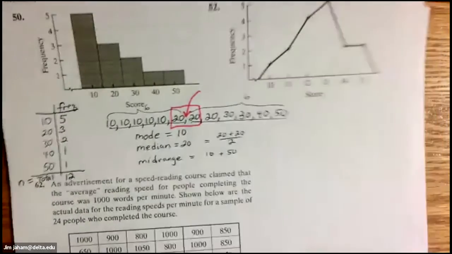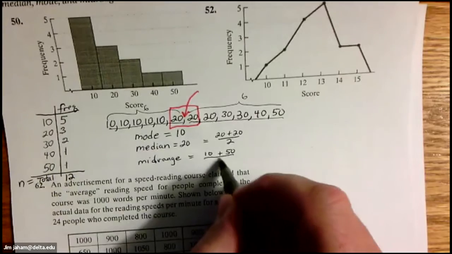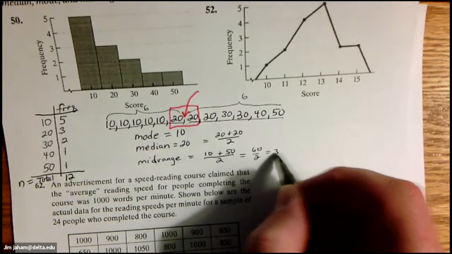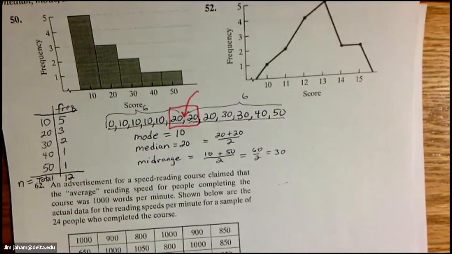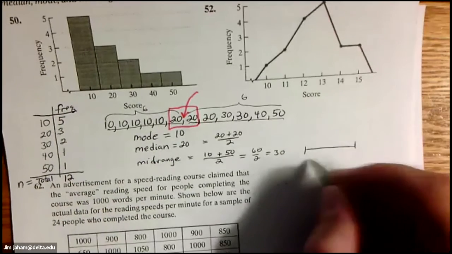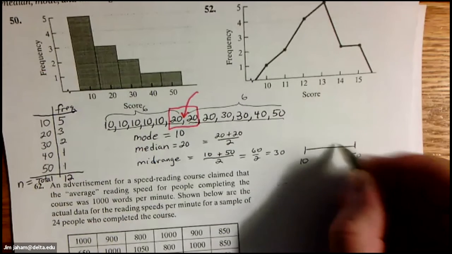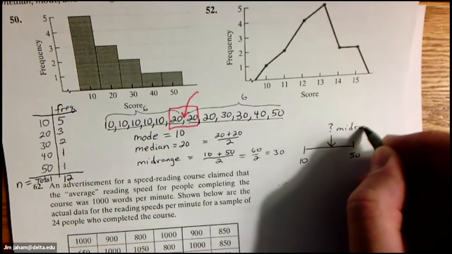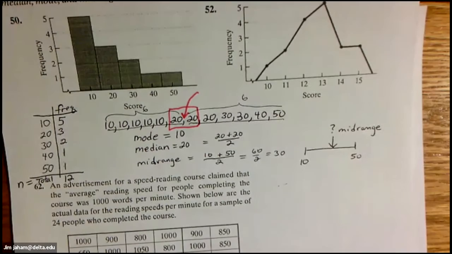And you ask yourself, what data value comes right between those two? 60 over 2, which is 30. So 30 is the mid-range. You can even draw a picture of this one. Here's 10, here's 50. What goes right there? That's the mid-range. Midway through the range.